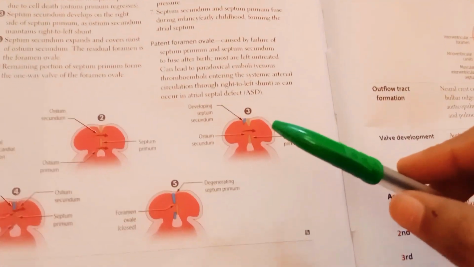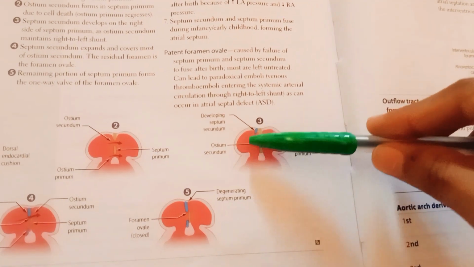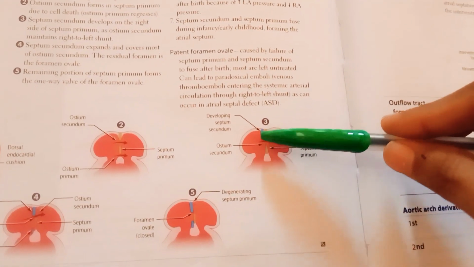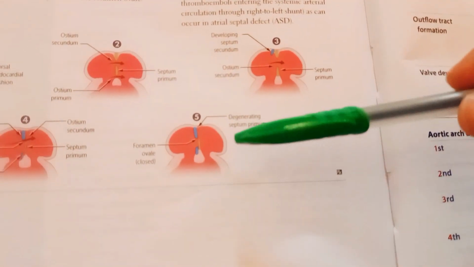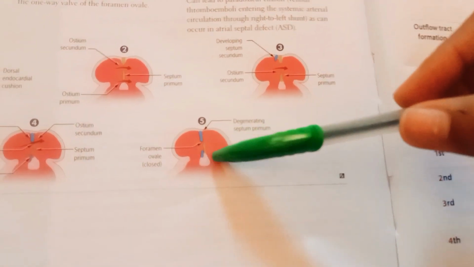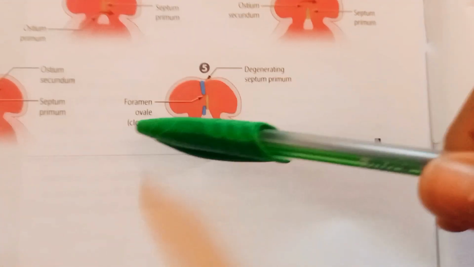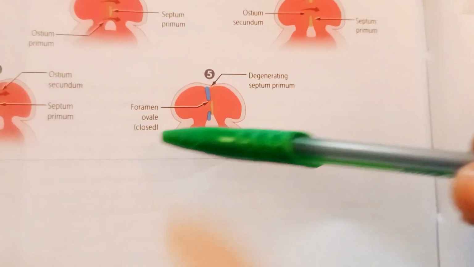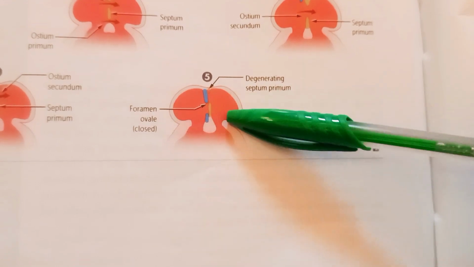Okay. And next, what happens is the septum secundum tries to grow and close this ostium secundum. And in the process of this growth of septum secundum, the foramen ovale forms like this. And finally, after the birth, as the left atrial pressure rises, this septum primum and septum secundum, both of them will finally close the septum, and you can see the closing of septum, and this is closure of foramen ovale. Because of this closure, it forms the atrial septum, which is dividing the right atrium from the left atrium.